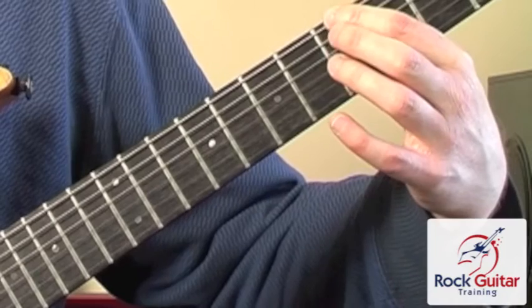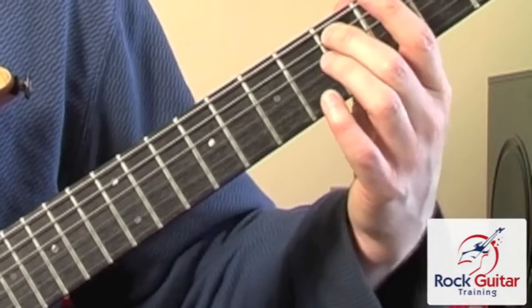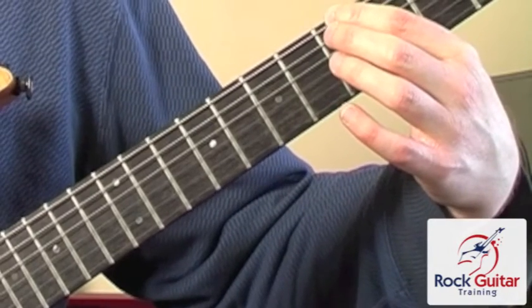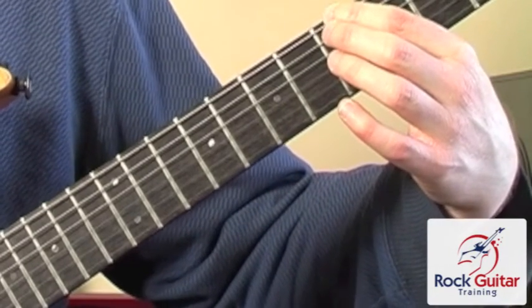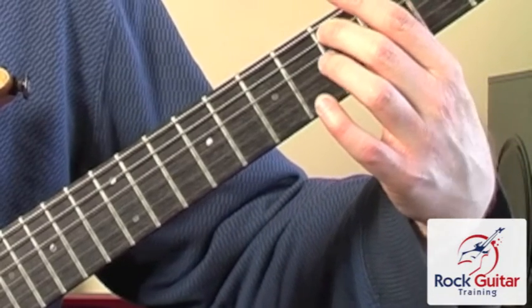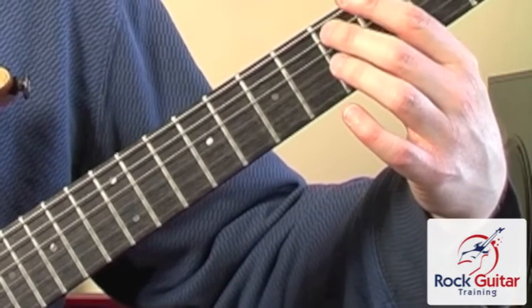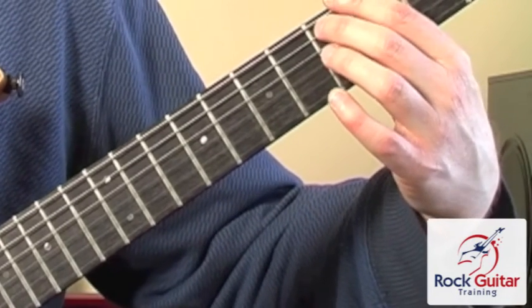So again, if we wanted to solo in A Mixolydian, if we wanted to find the relative major scale, we put our first finger on the A note and then reach over to the same fret on the next string with our second finger, and that gives us the root note of the relative major scale. In this case it's D major.